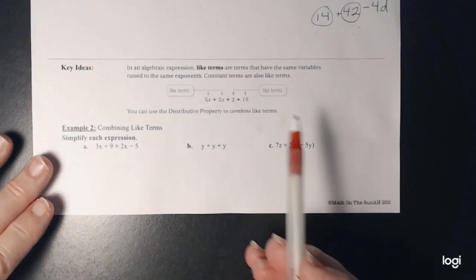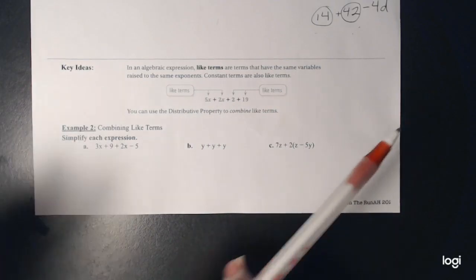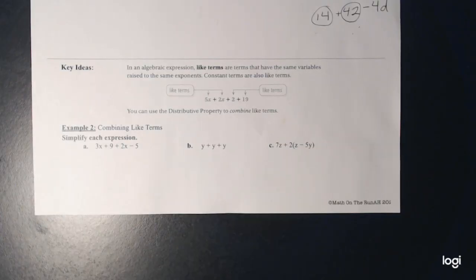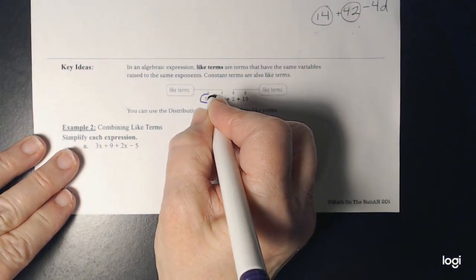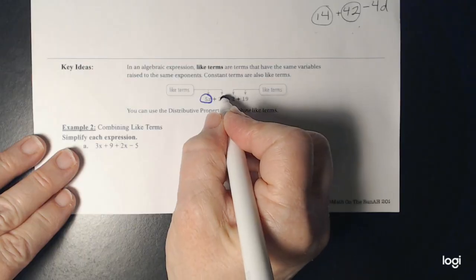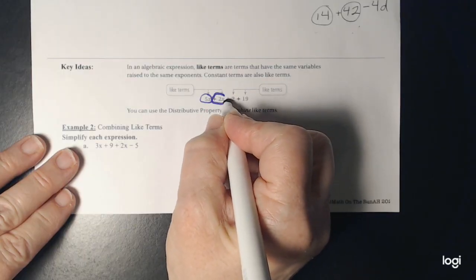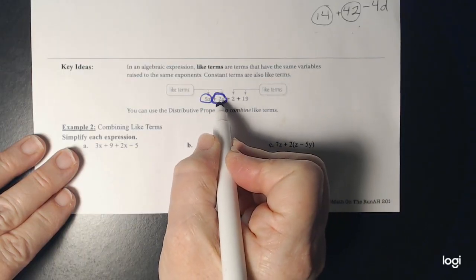Like terms, as you read in the directions, have the same variables. So I would first look and say, I see some that have an x. Here's a 5x, and here's a 2x. I always circle the sign in front of the term.